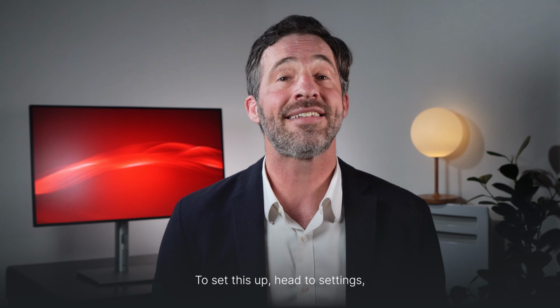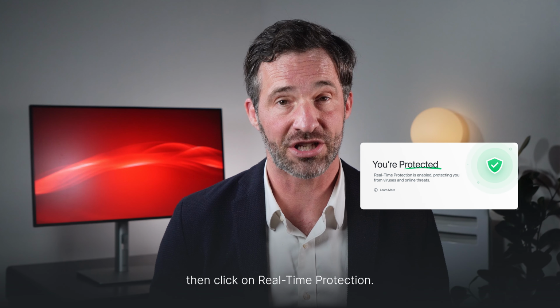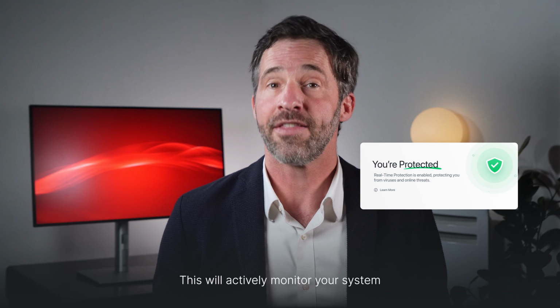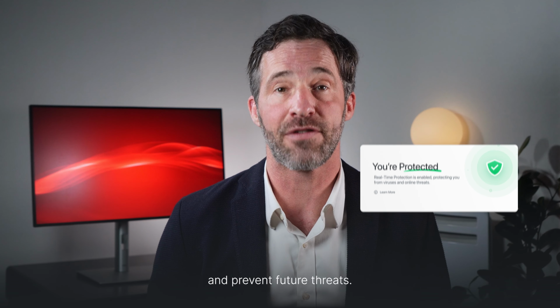To set this up, head to Settings, then click on Real-time Protection. Make sure it's turned on. This will actively monitor your system and prevent future threats.